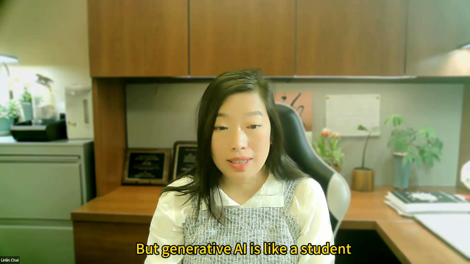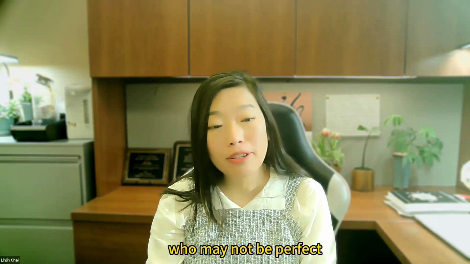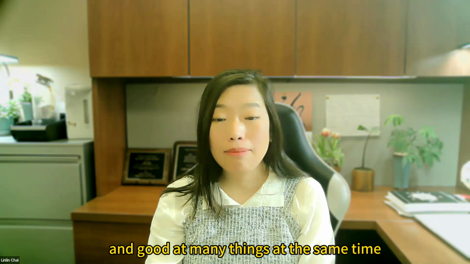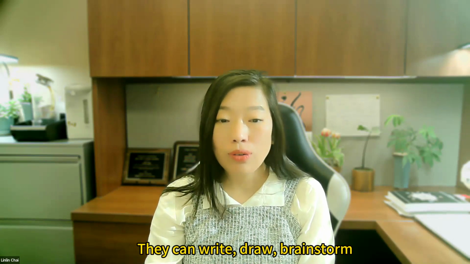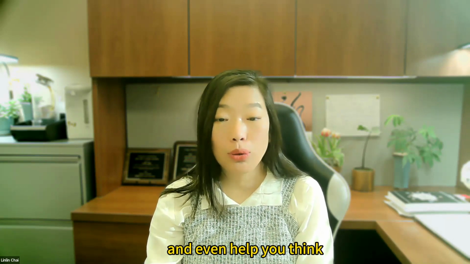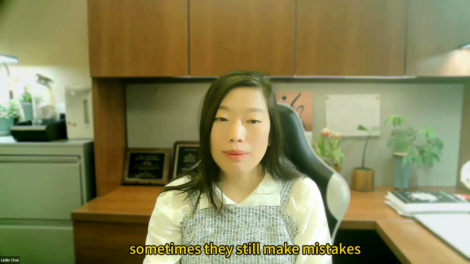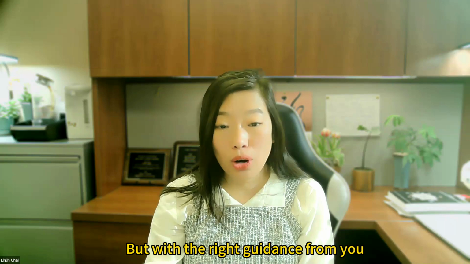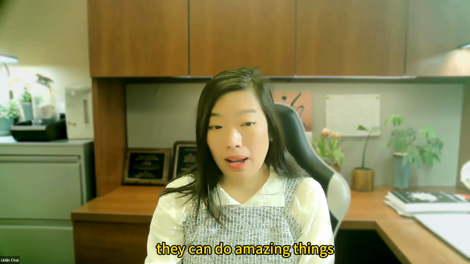But generative AI is like a student who may not be perfect, but who is creative, curious, and good at many things at the same time. They can write, draw, brainstorm, and even help you think. Of course, sometimes they still make mistakes, but with the right guidance from you, they can do amazing things.